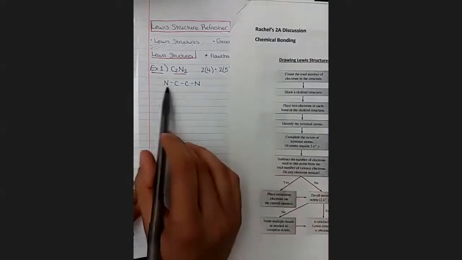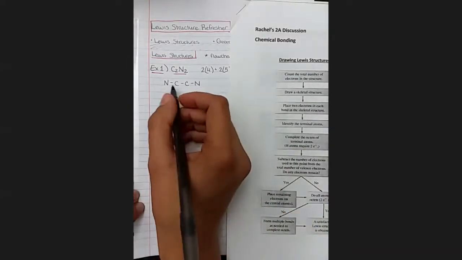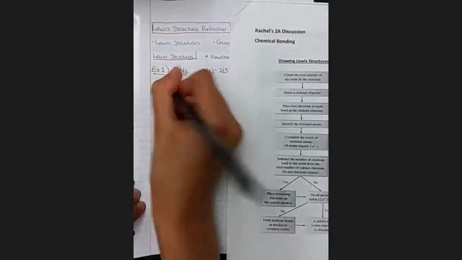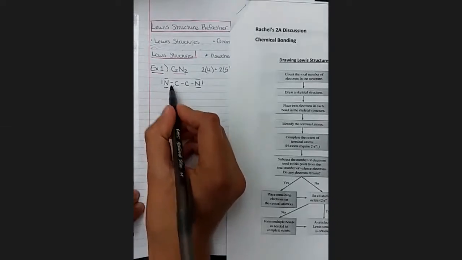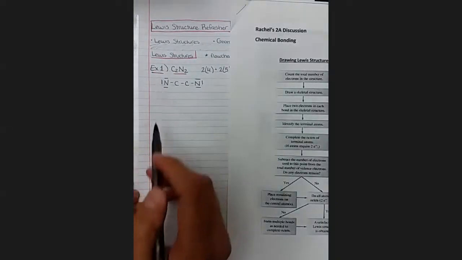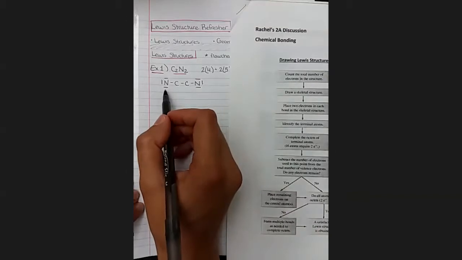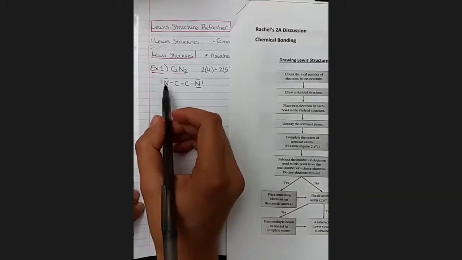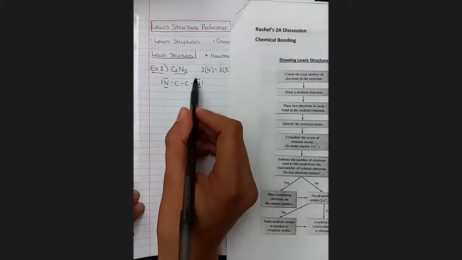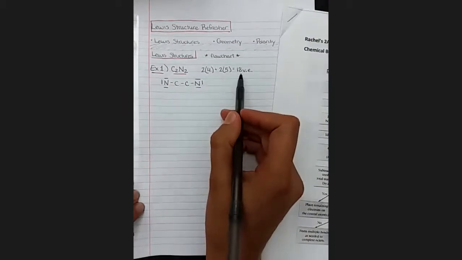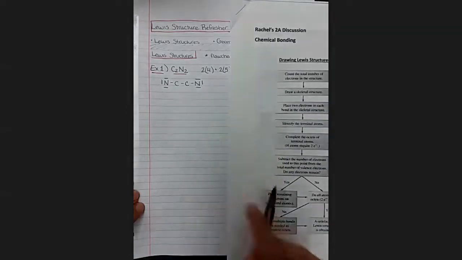Terminal atoms, those are the 2 nitrogens. Complete the octets of the terminal atoms. Okay, so nitrogen needs 6 more electrons to have a complete octet, meaning that there are 1, 2, 3, 4, 5, 6, 7, 8 electrons associated with each atom. Now we're going to count and see how many electrons we have used up. Remember that each one of these lines represents a pair of electrons. So we've got 2, 4, 6, 8, 10, 12, 14, 16, 18. And we had 18 electrons total, so all of them have been used up in our structure. So we don't need to add any to the central atom.